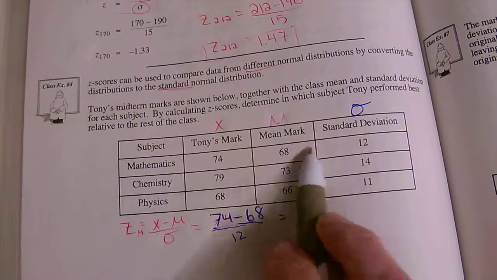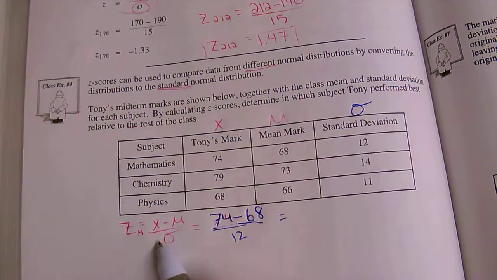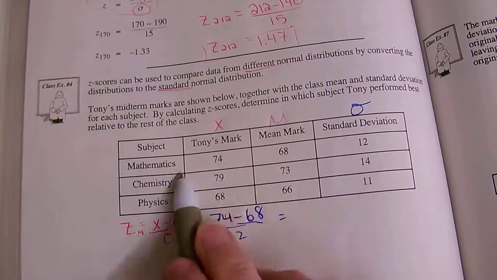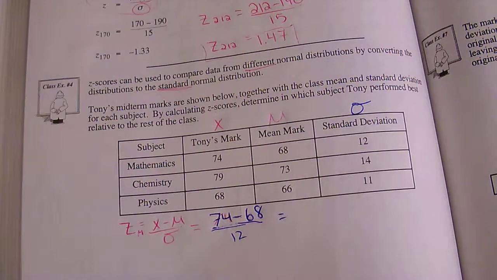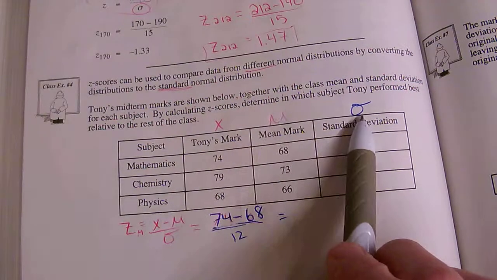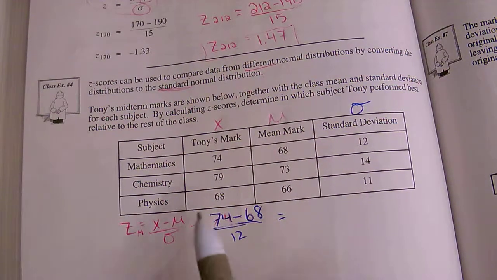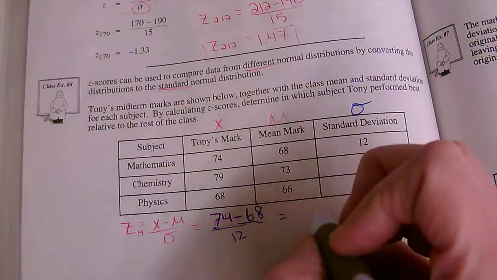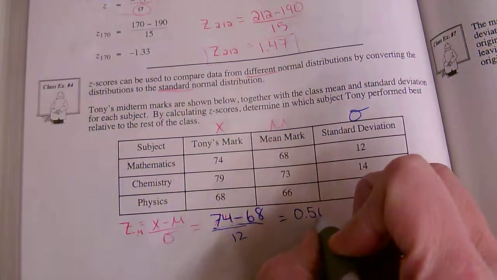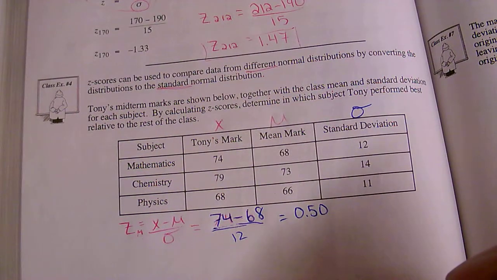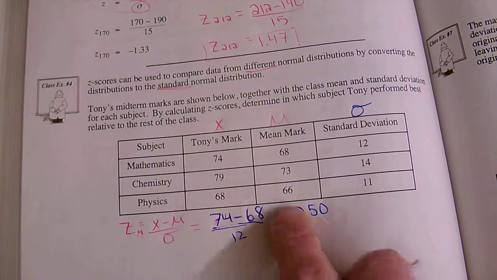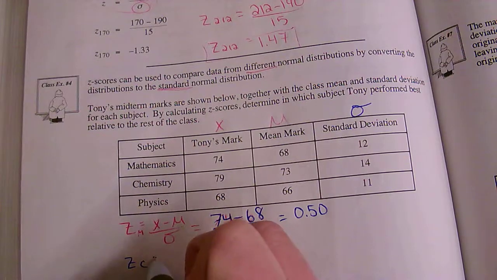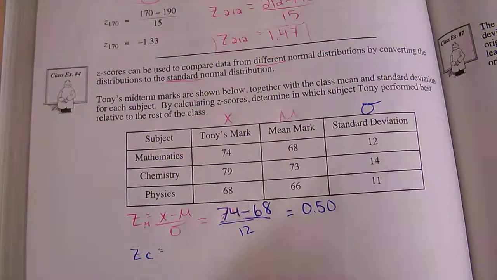So all we do is take our information and substitute it in for the different values. It's very important that you know, in this table, or however the data is given to you, what each one of these variables is. Then you just plug it into your calculator, and for this example you will get 0.50. That is the z-score for math. Then we would do the z-score for chemistry and physics as well.